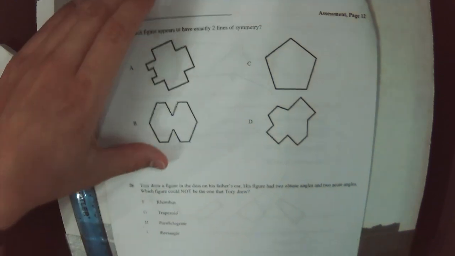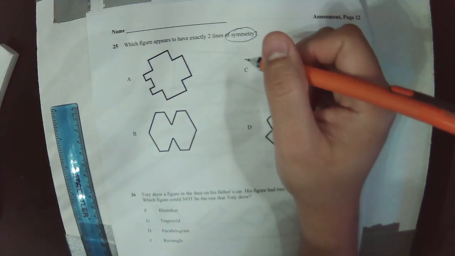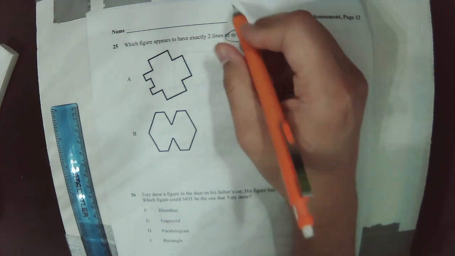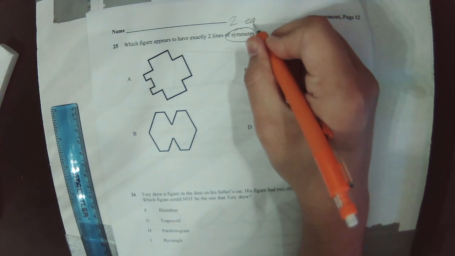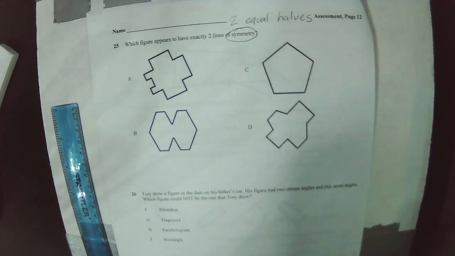Which figure appears to have exactly 2 lines of symmetry? Remember, symmetry means that if I were to fold the shape or cut the shape, I would end up with 2 equal halves. So the 2 pieces, the 2 sides would be equal, the same size and the same shape.